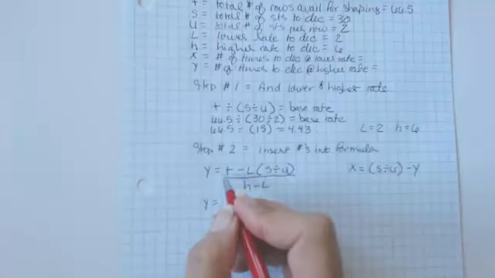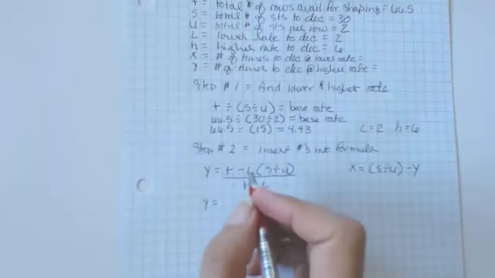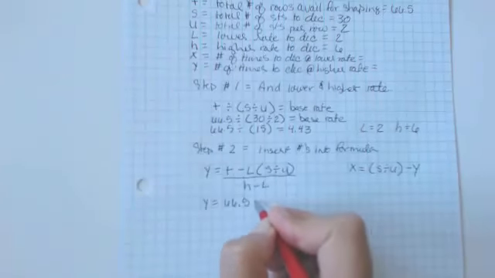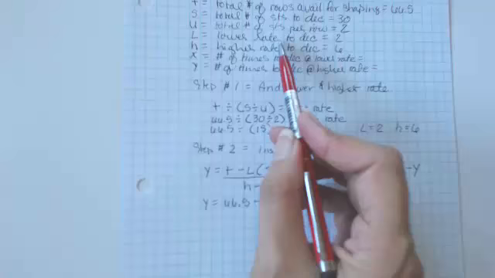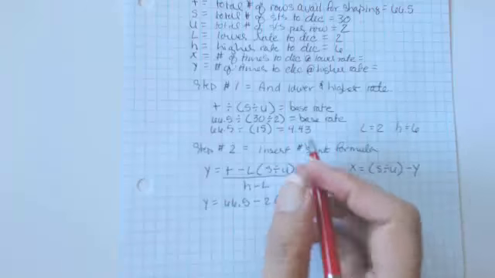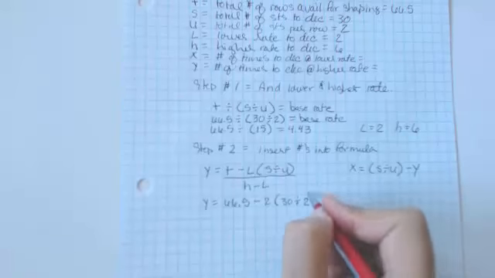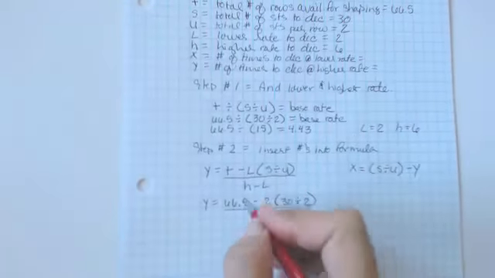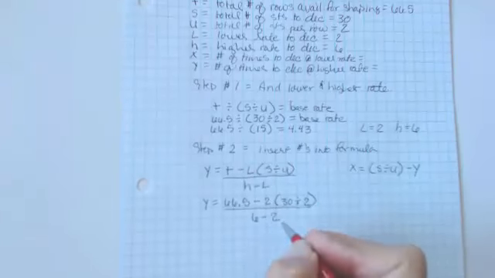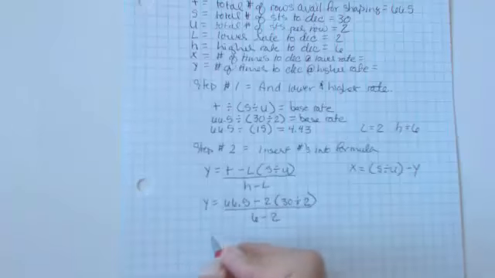Y equals T, 66.5, minus L, from our number L is 2, times S divided by U. So S is 30 divided by 2. H is 6 minus L, which is 2. And then now we're just going to work through the very simple math.